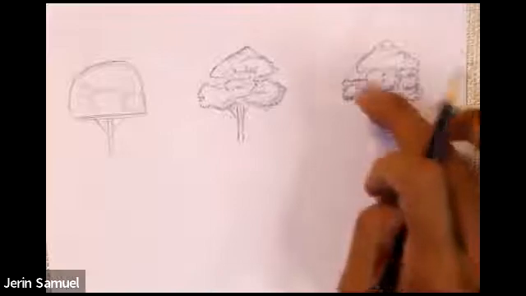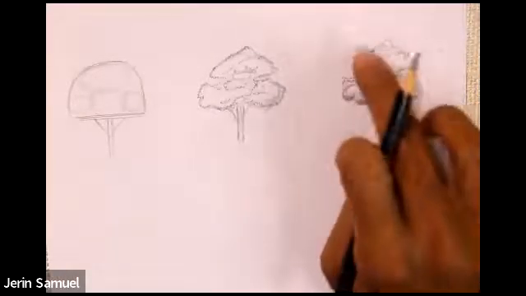You can erase the circle also, the portions of the circle, if you have created. You can just erase this.